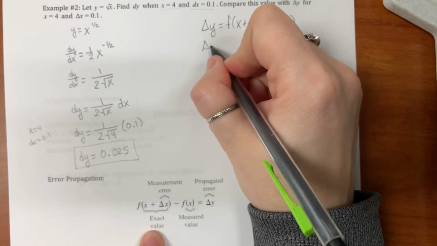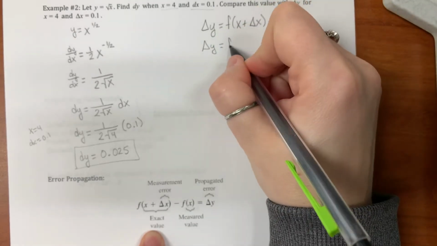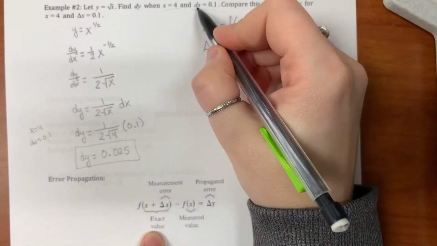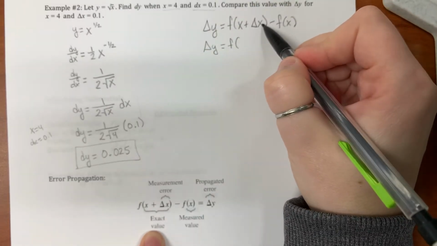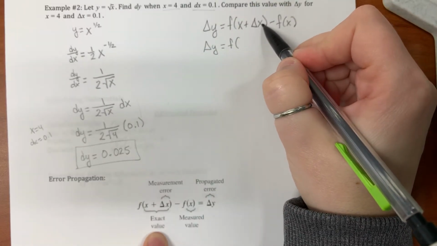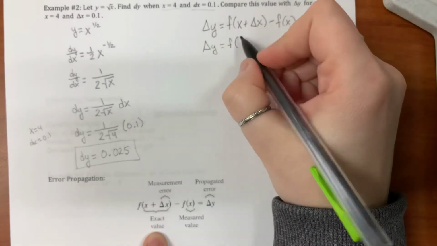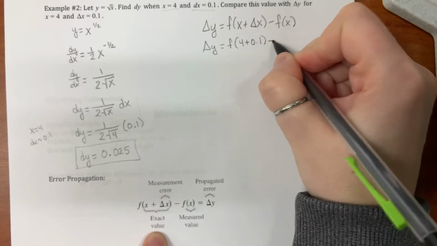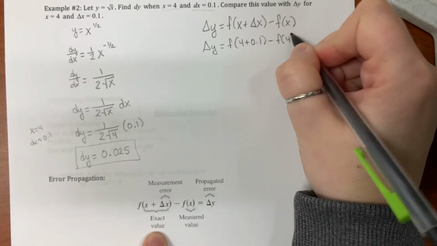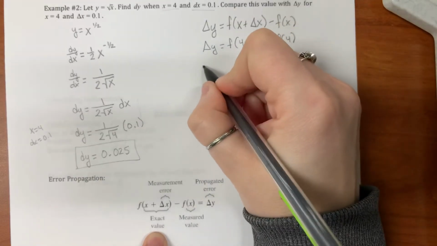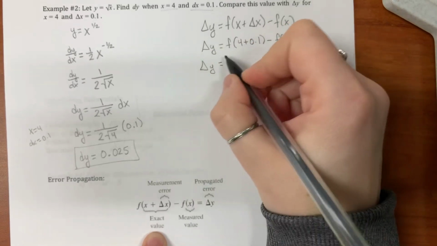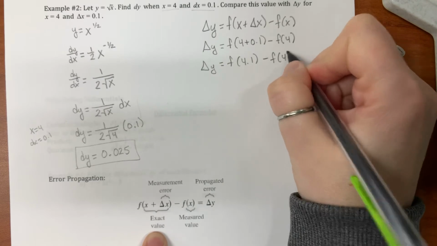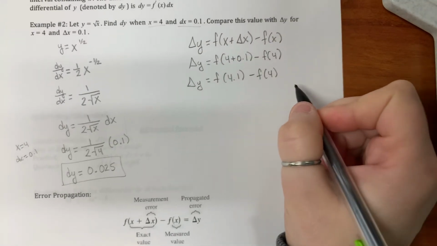Okay, so my change in y equals f of, I already know x and the change in x. So dx and delta x are the same thing. That's the change in x. They told me that was 0.1. So this is 4 plus 0.1 minus f of x again, which is 4. So now I need to figure out, what is f of 4.1 and what is f of 4? That's what I'm really finding here.